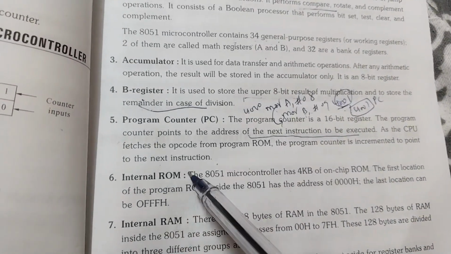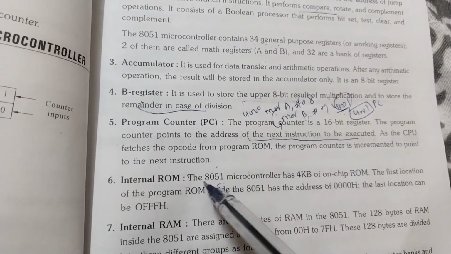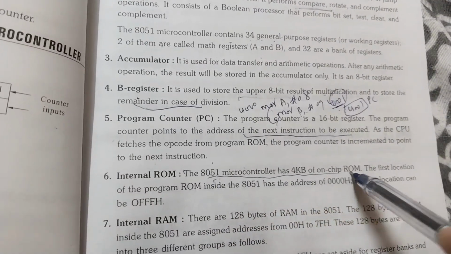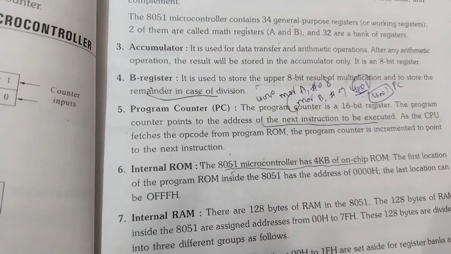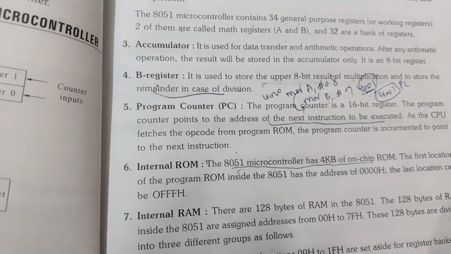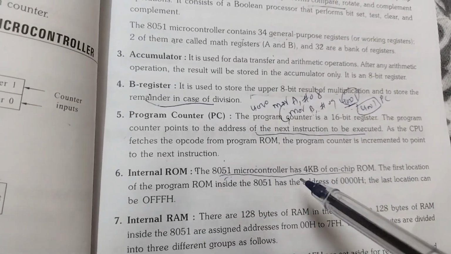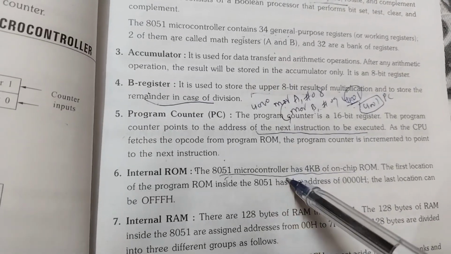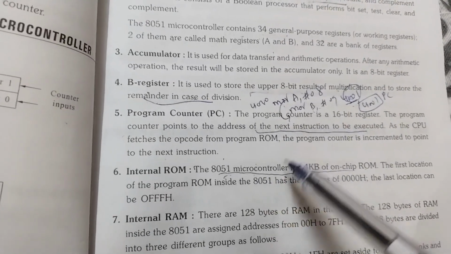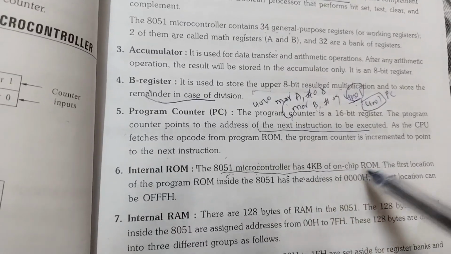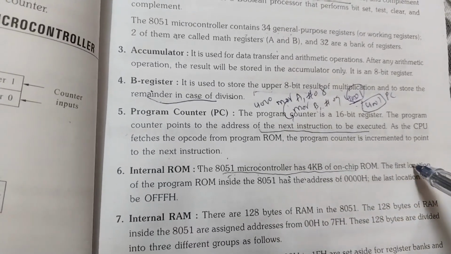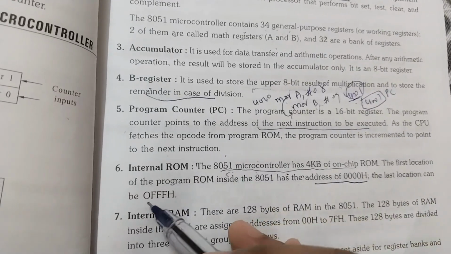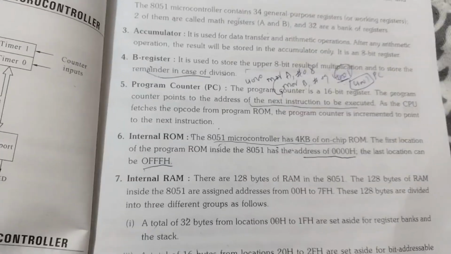Next we have internal ROM. We have already discussed in the functional block diagram that the 8051 has 4 kilobytes of on-chip ROM. On-chip ROM means this ROM is already inbuilt on the particular microcontroller, so we are not connecting this memory externally. So this is an inbuilt 4 kilobyte on-chip ROM, and it addresses from 0000H to 0FFFH.